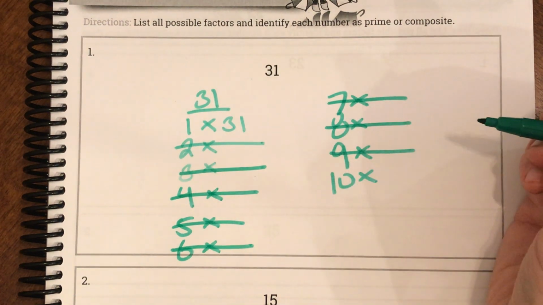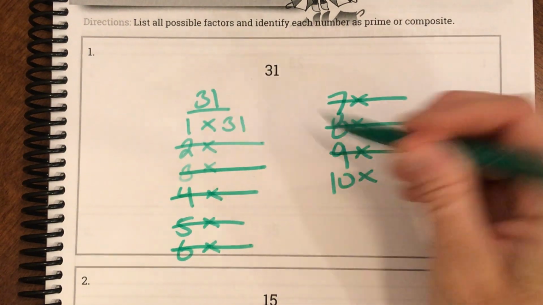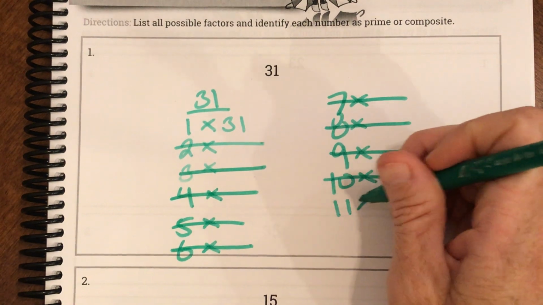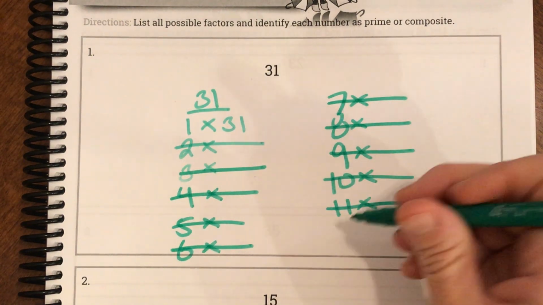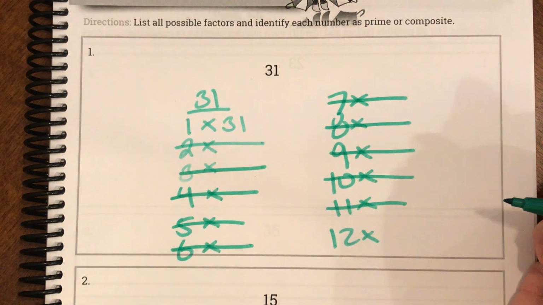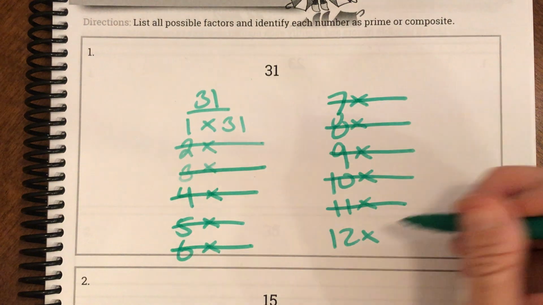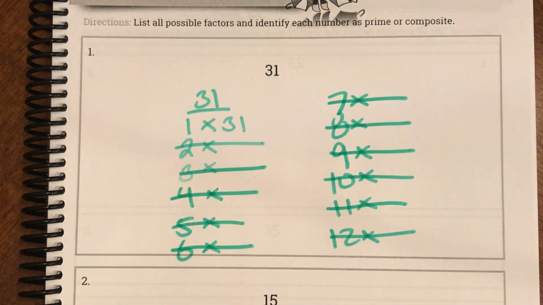What about 10? Oh, no, because there I'd have to have a 1 in the ones place. What about 11? Nope, because 11 times 2 is 22, and 11 times 3 is 33. What about 12? Nope, 12 times 2 is 24, and 12 times 3 is 36. This could go on, friends, which is why I said I might cheat for this one.